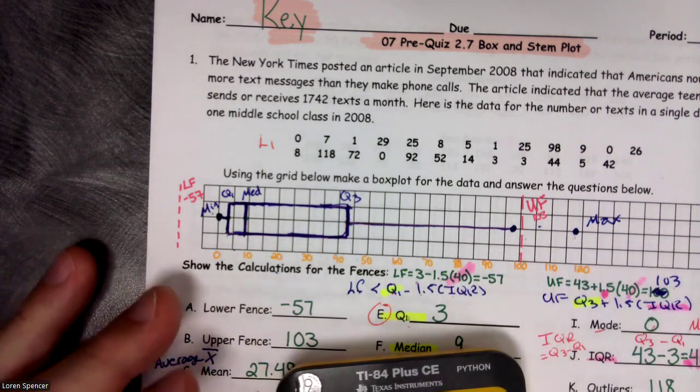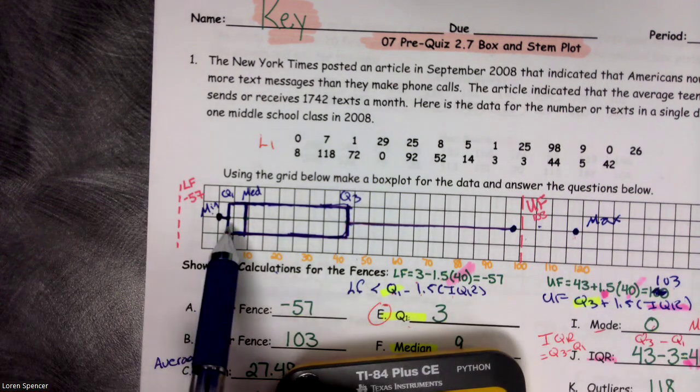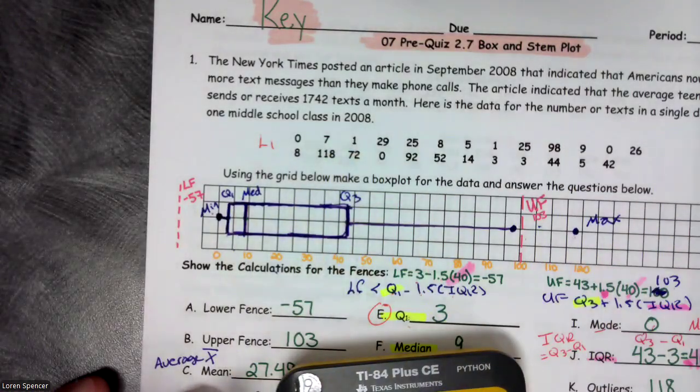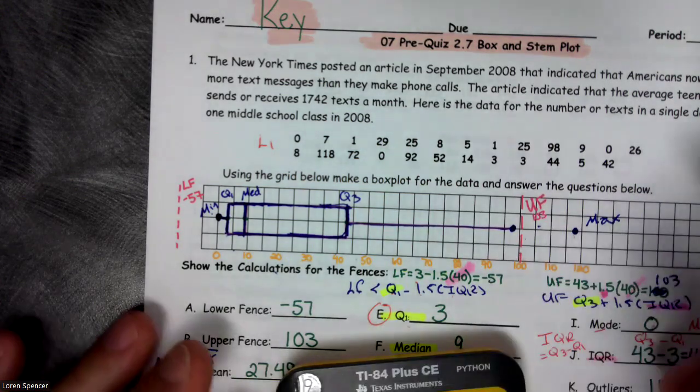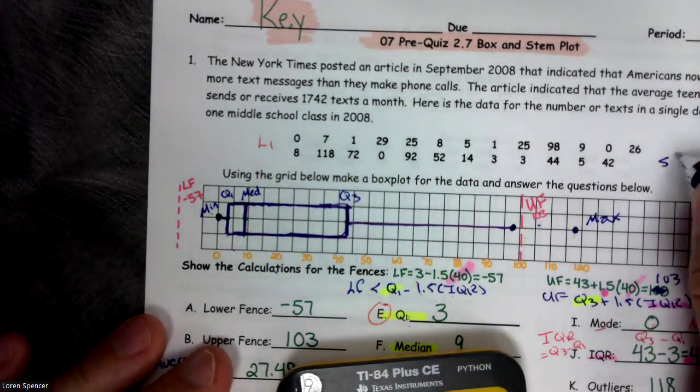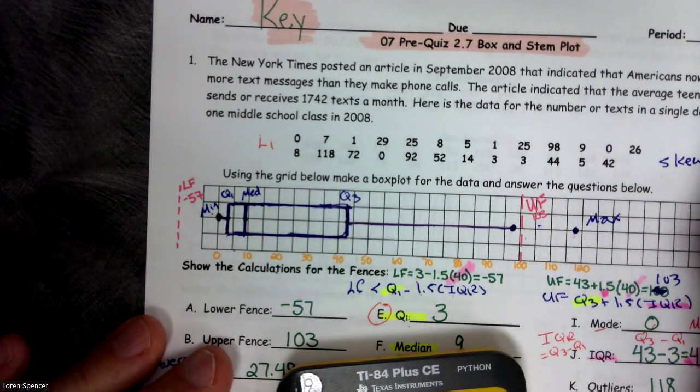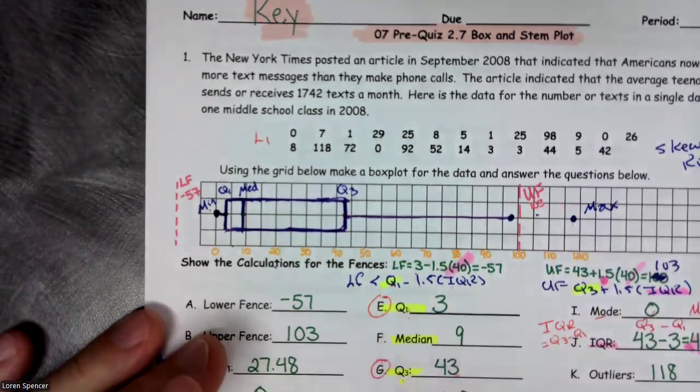Now, it didn't ask for this, but if it asked for the shape, I'd look at this and say the data is stretched to the right. So this means it's skewed to the right. It didn't ask, but this would be skewed right. Okay. All right. Next one.